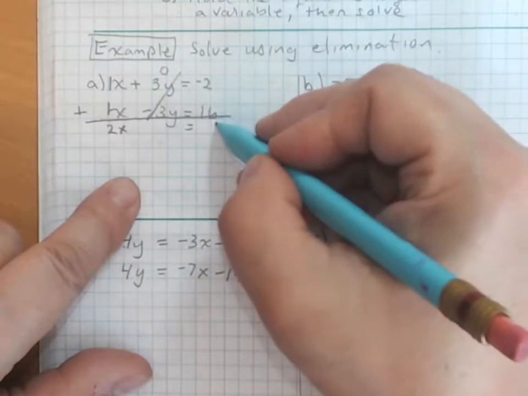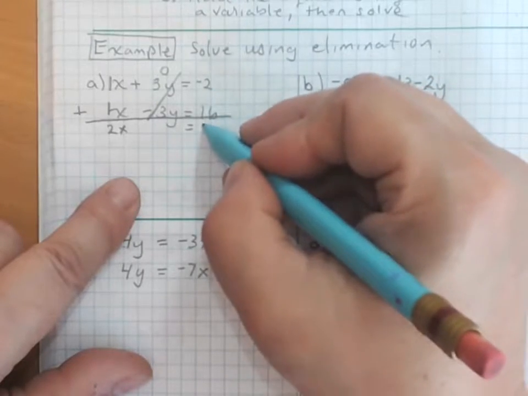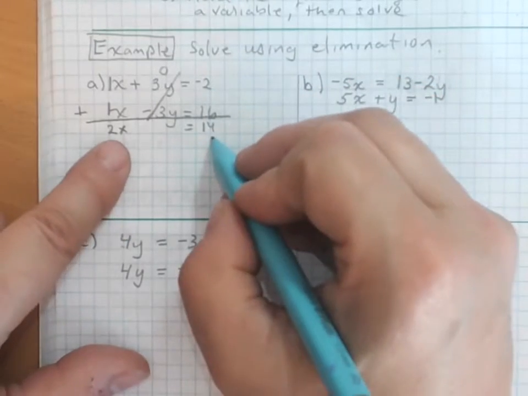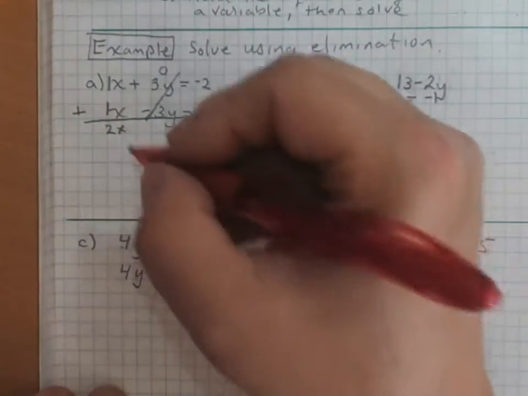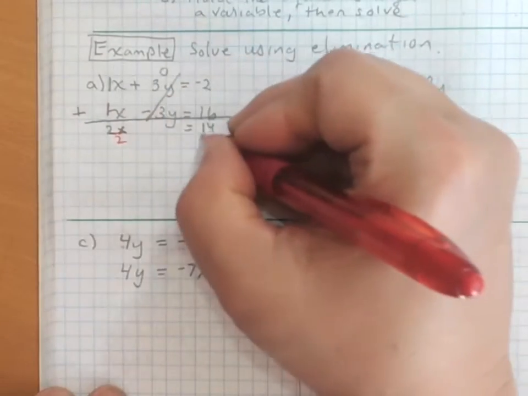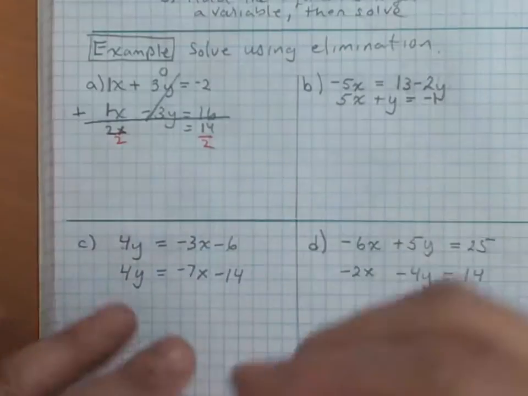And then finally add the constants together. That gives us 14. And look what we have left. We just have a very simple equation to solve for x. Divide both sides by 2, and we get x equals 4.